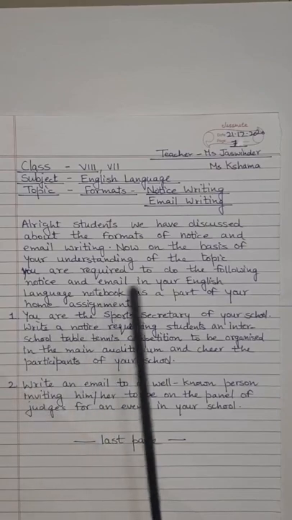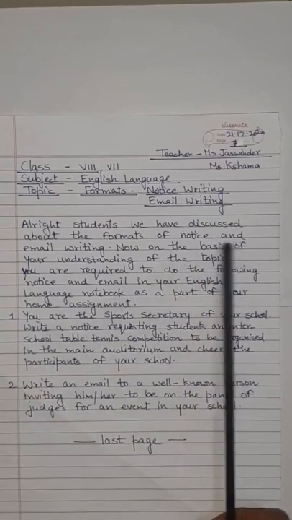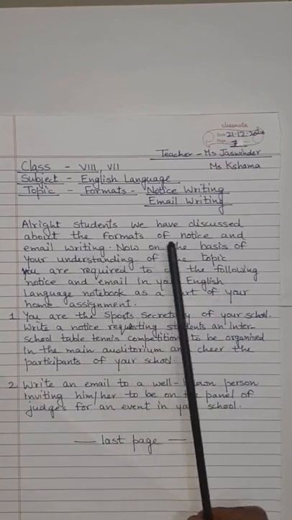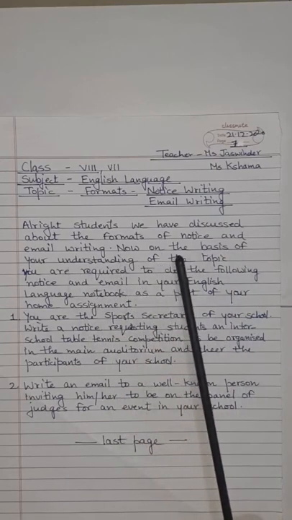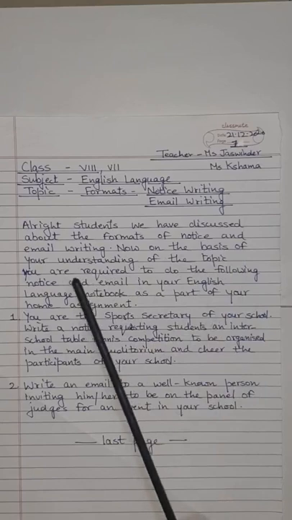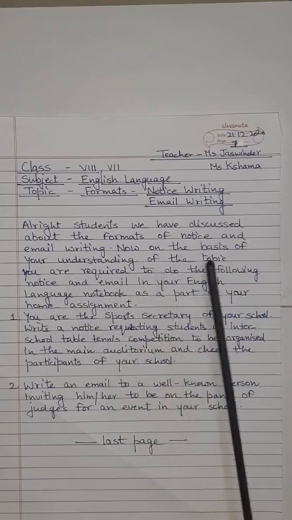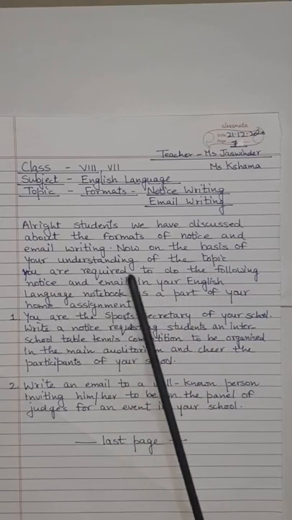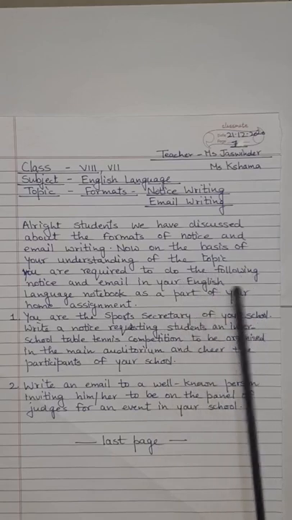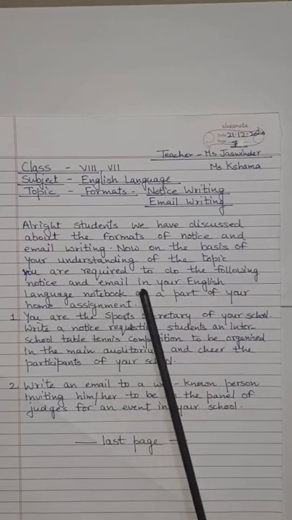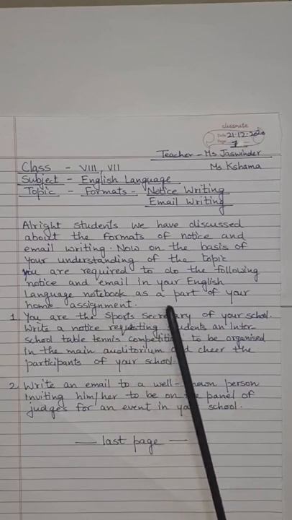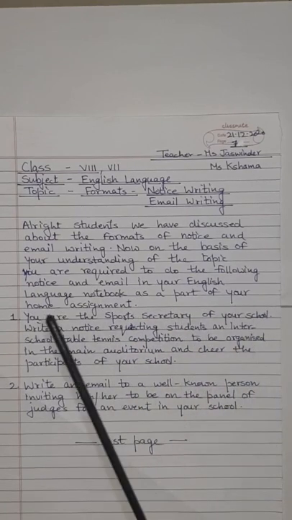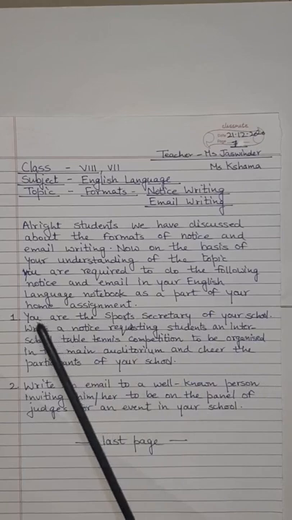Alright students, we have discussed the formats of notice and email writing. Now on the basis of your understanding of the topic, you are required to do the following notice and email in your English language notebook as a part of your home assignment.